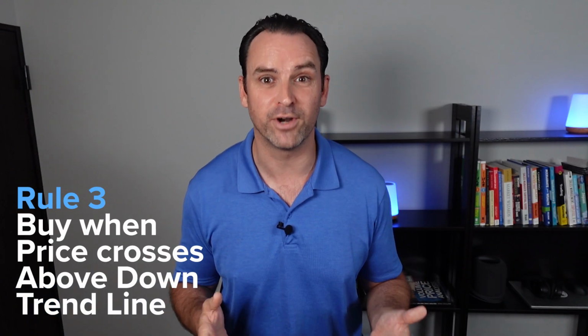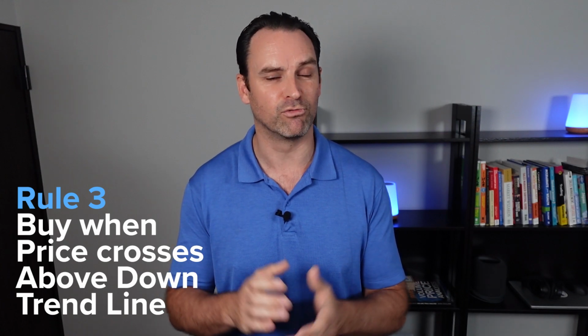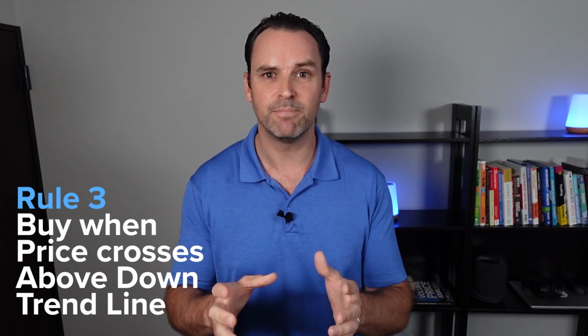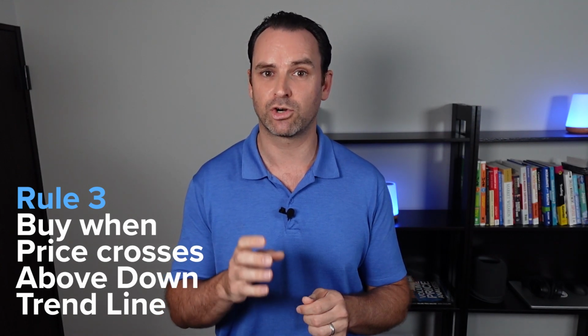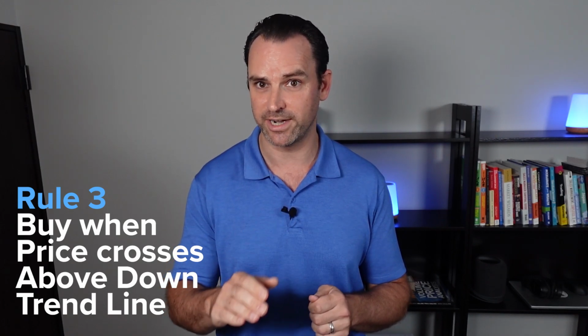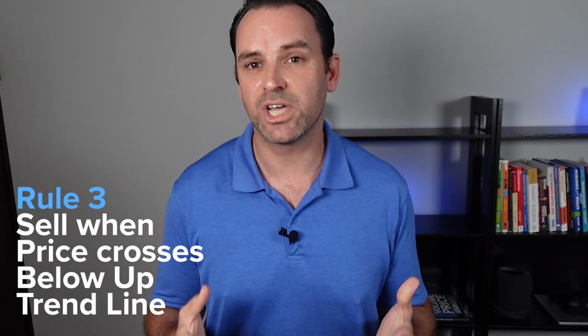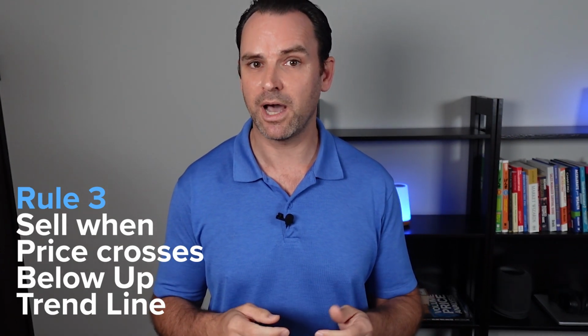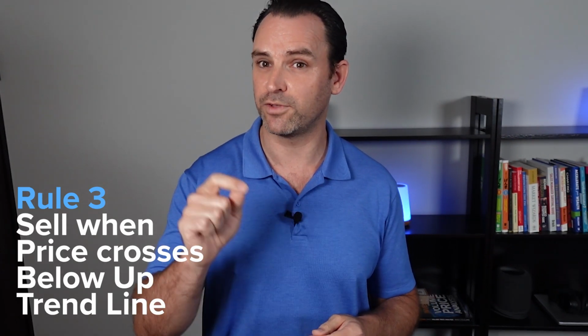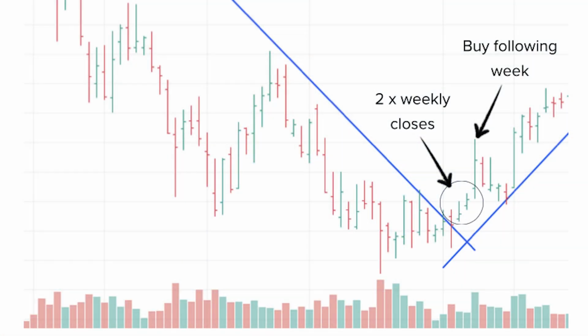And finally, rule 3. The buy and sell rules are really simple. You simply buy the stock when the price crosses above the downtrend line and sell when the price crosses below the uptrend line. So using a monthly chart, you buy once the price action is closed for the month above the trend line. Now, if you're using a weekly chart, you buy once price action is closed above the trend line 2 weeks in a row.